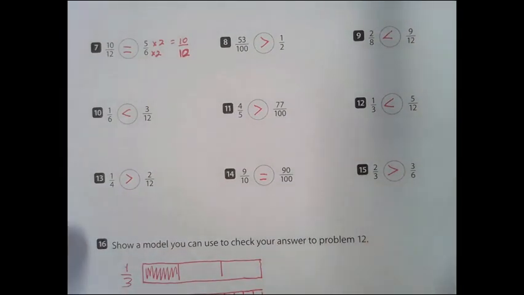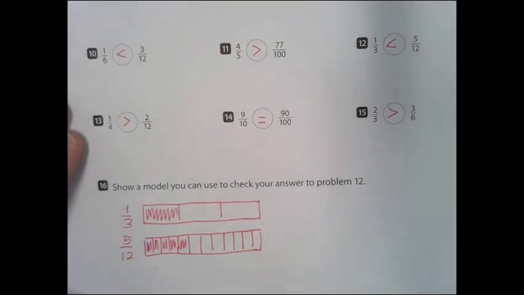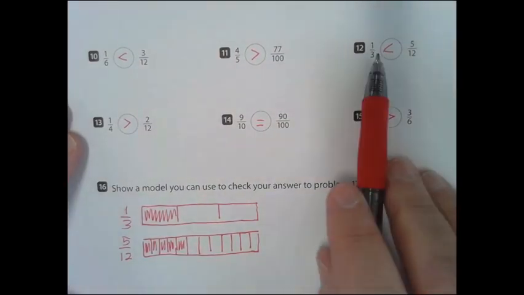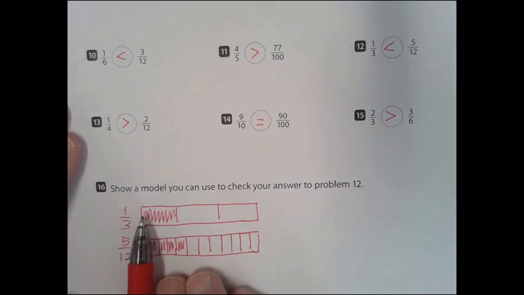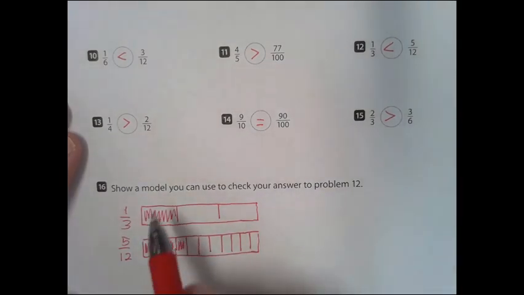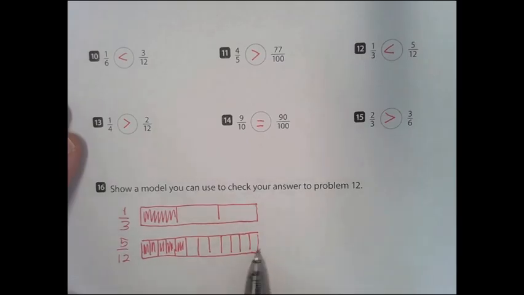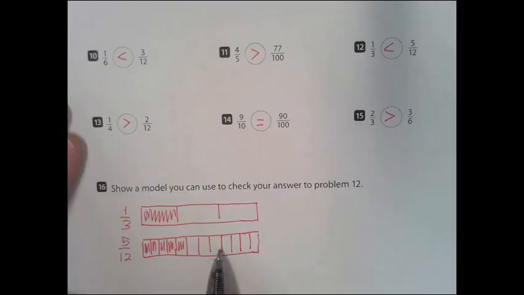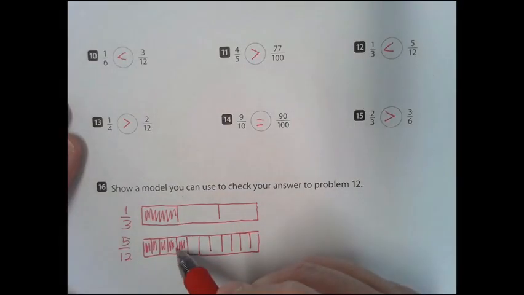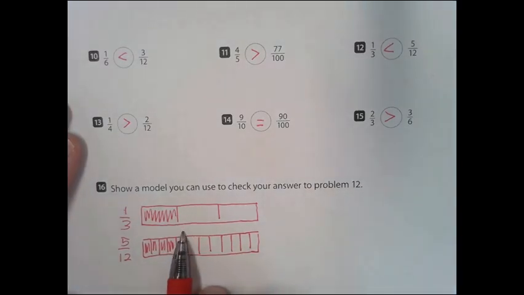Okay. So number 16 was asking you to show a model to check number 12. Number 12 was 1/3 and 5/12. So I drew my 1/3, and it's a bar that is the same size. As you can see, I started at the same spot and ended at the same spot. This one is split into thirds, and this one is split into 12ths. As you can see, 1, 2, 3, 4, 5, 6, 7, 8, 9, 10, 11, 12, and then I colored in 5 of them. Now, as you can see, 5/12 is just barely bigger than 1/3.